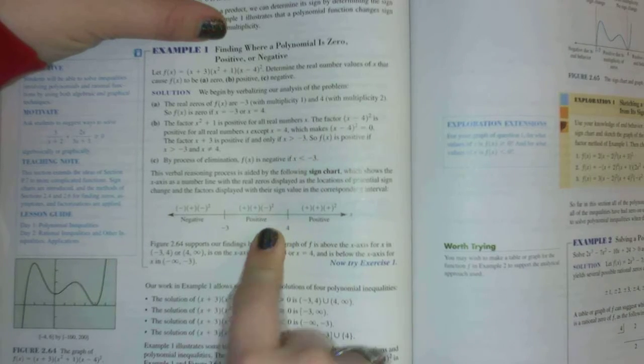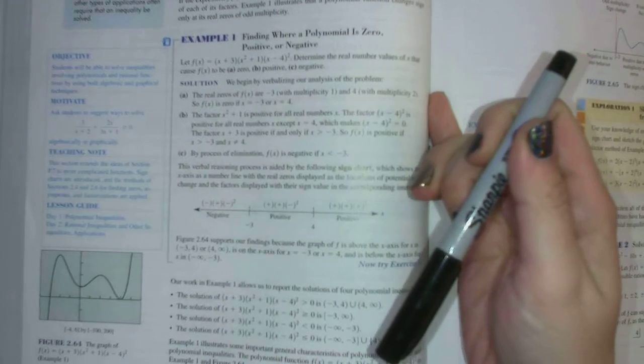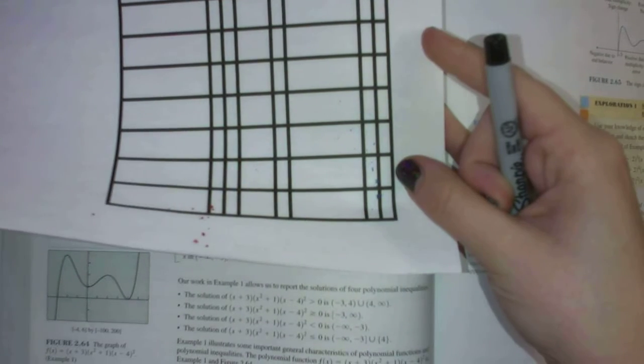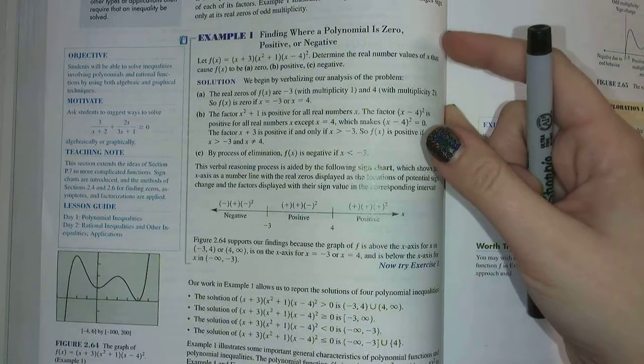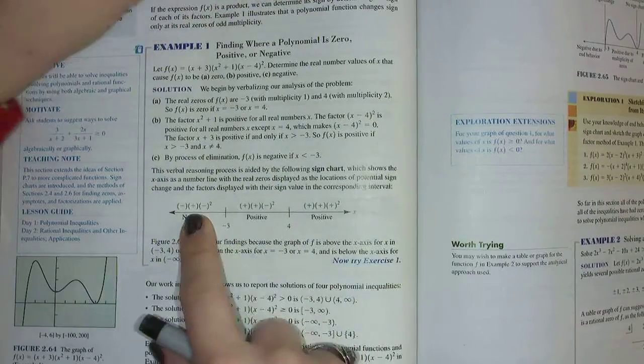Okay? So now, I know this is really blurry. Let me see if I can focus it back in at all, if that'll help. It doesn't like to read books for some reason. A little better.